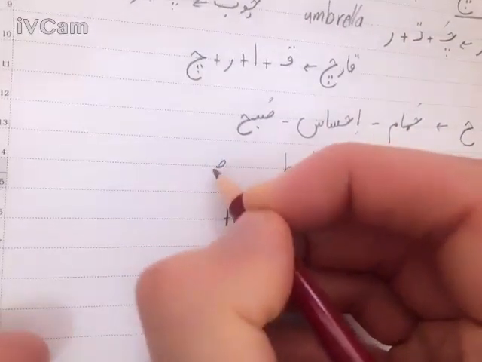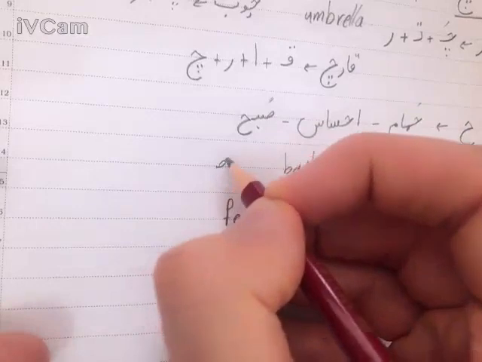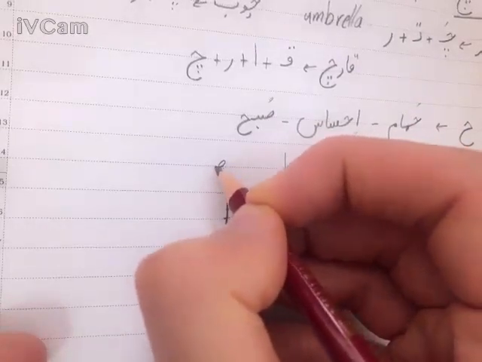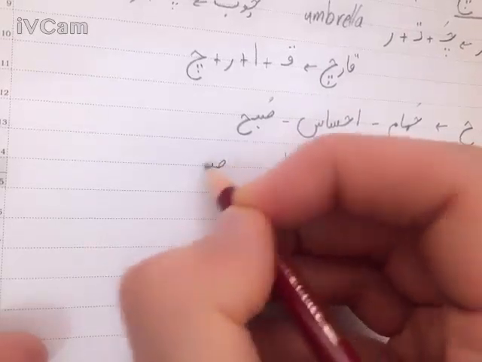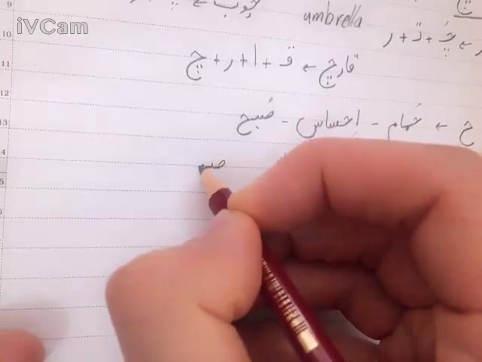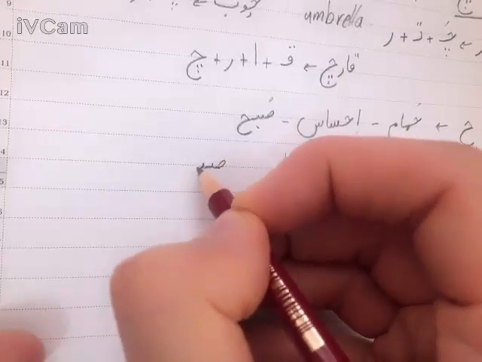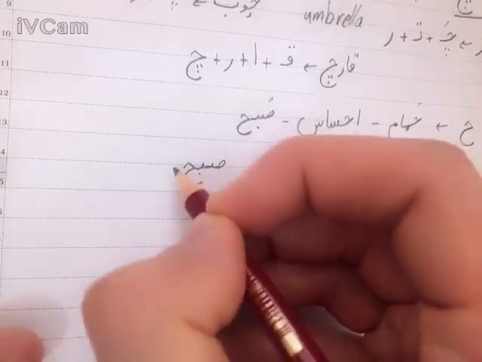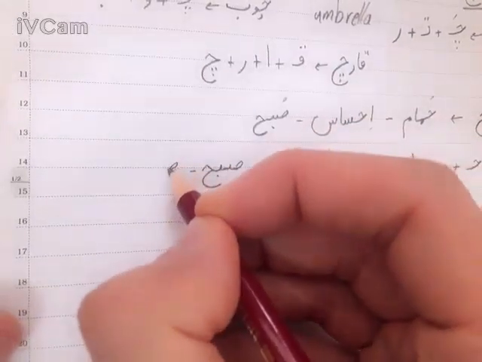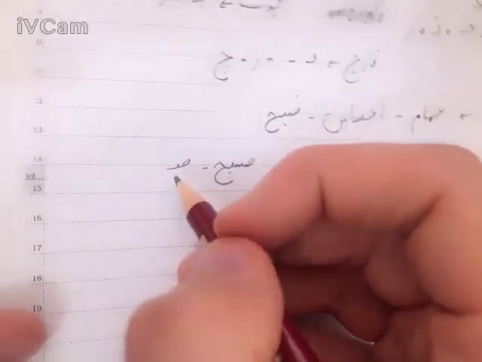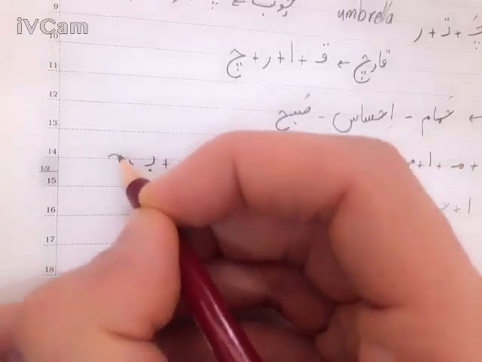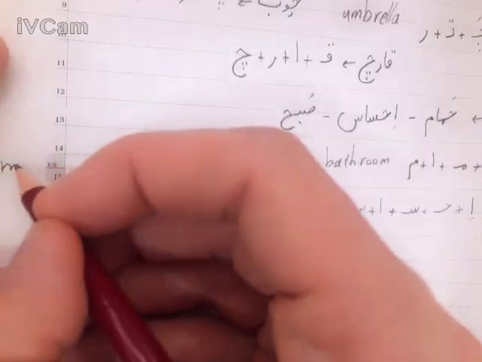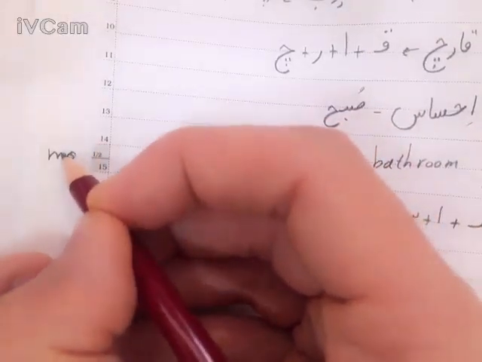And at last we have subh. So this one is like a drop of water or a seed and then an indentation here, which would be se. This one's actually called sod. Sod plus be plus he, which would be morning.